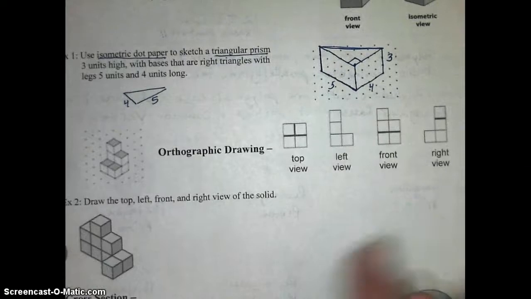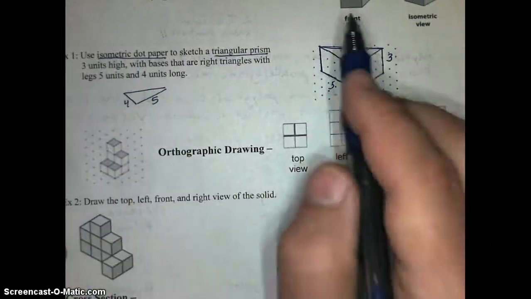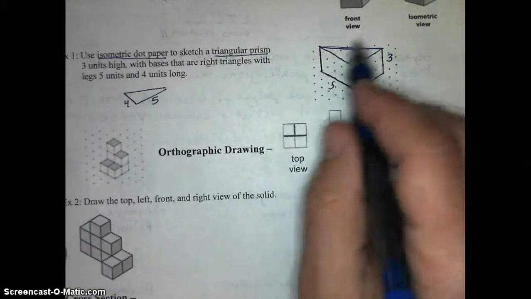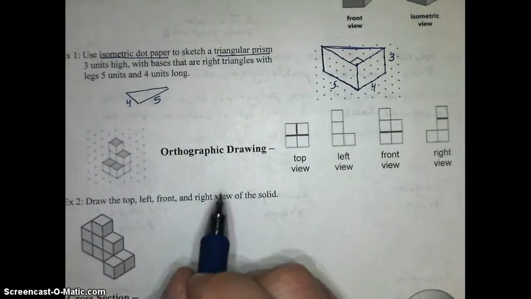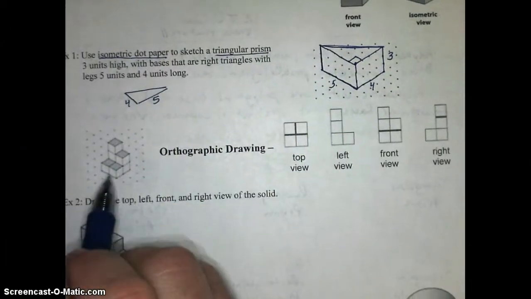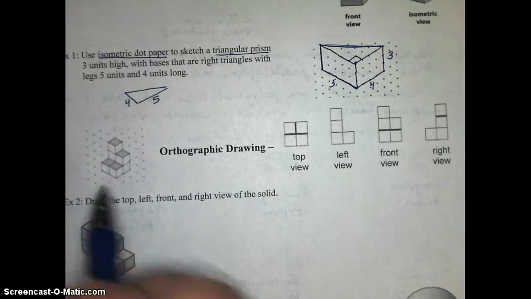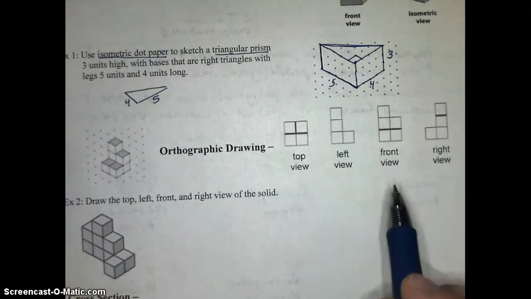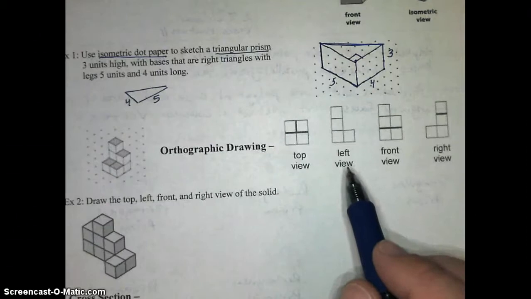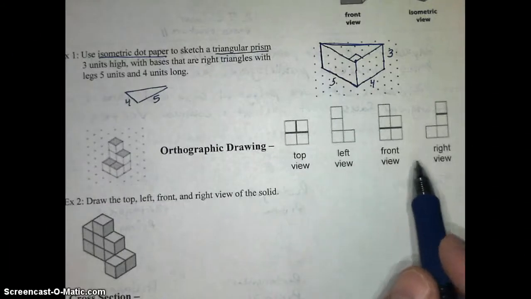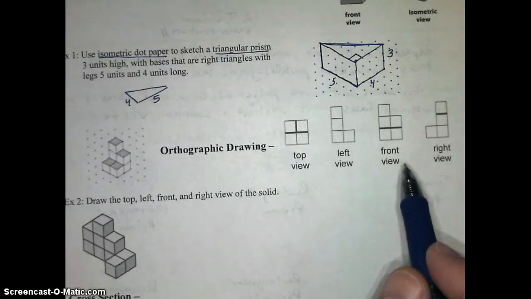All right. So these are our, I'm sorry, I think I said the wrong word. But this is an isometric drawing. Then we have what are called orthographic drawings. An orthographic drawing takes this isometric idea and represents 4 main, actually there are 6 main orthographic drawings we could do, but we're going to focus on 4 of them. And those are top, left, front, and right views.